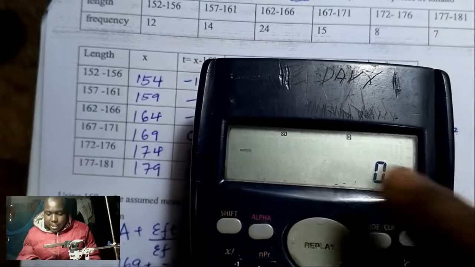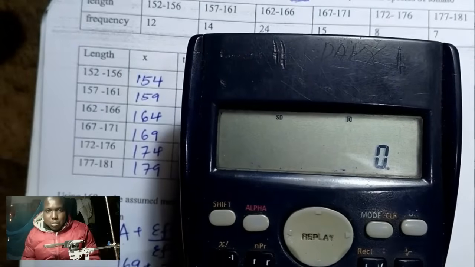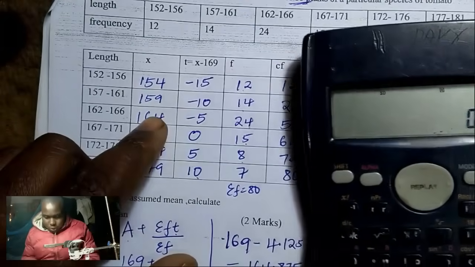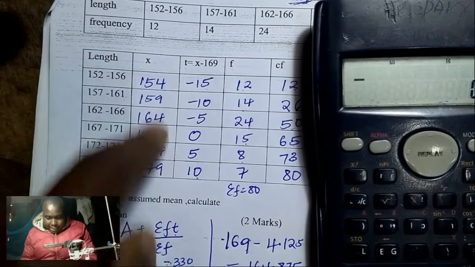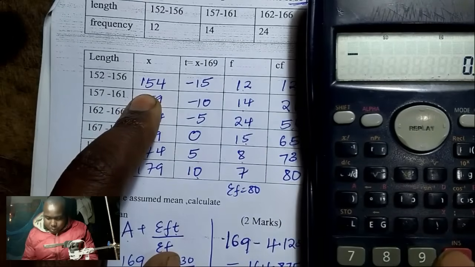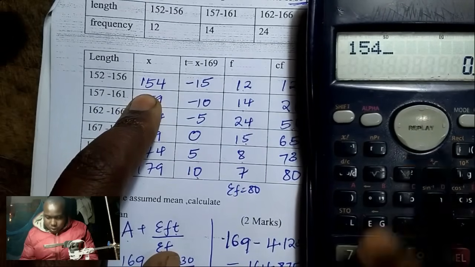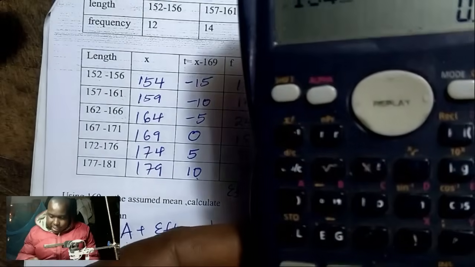Make sure your calculator shows SD. Now our calculator is in statistics mode. We are going to use the X and the frequency only. The first X is 154. You press 154, shift, and then this comma here.